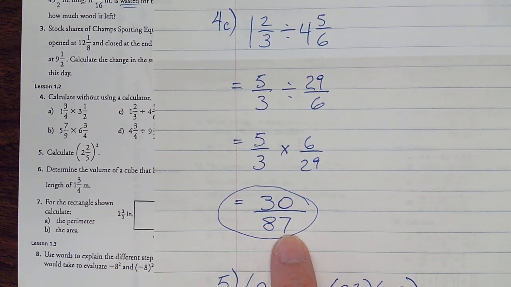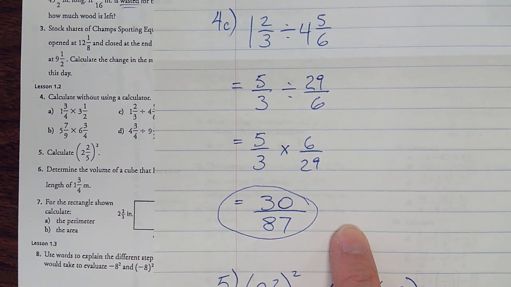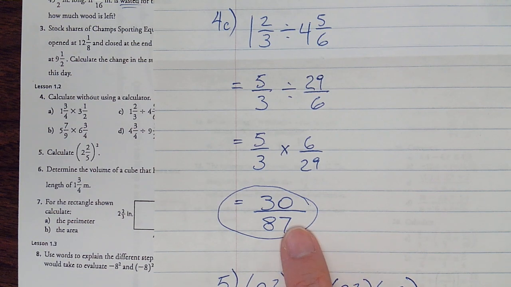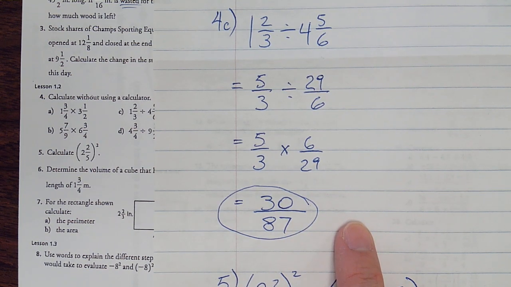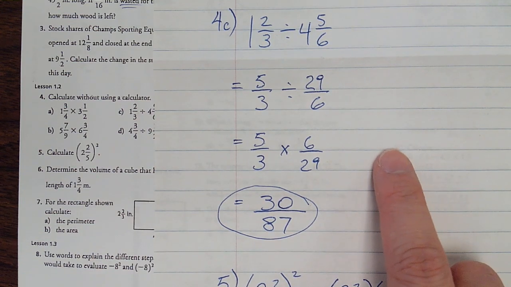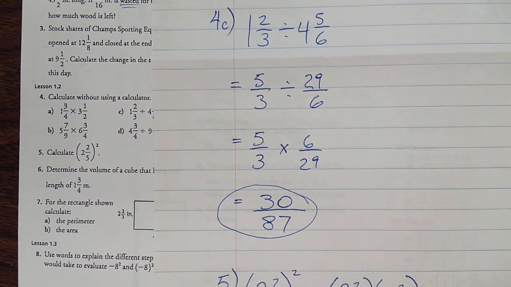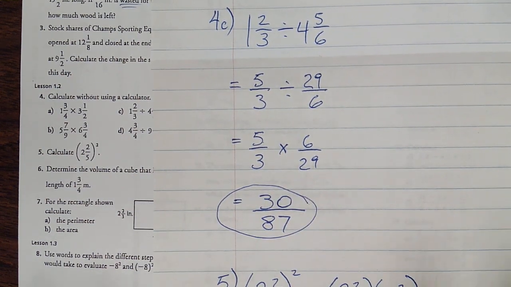So for this, 30/87, how do I change this to a mixed number form? Can I do long division and change this to mixed number? No, why not? Because the denominator is greater than the numerator. So it's not an improper fraction. It's just a regular fraction. So when it's a regular fraction, that's your answer. You cannot change it. So don't do 30, how many times does 30 go into 87? You would have changed the whole answer. So that's your final answer. Just leave it like that.